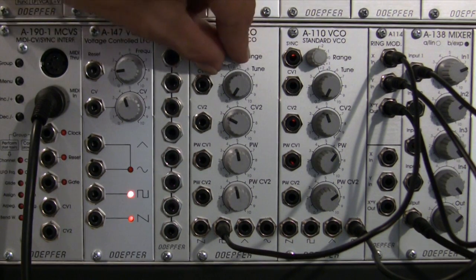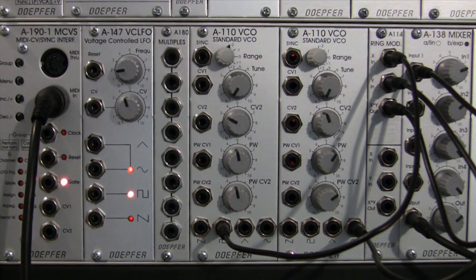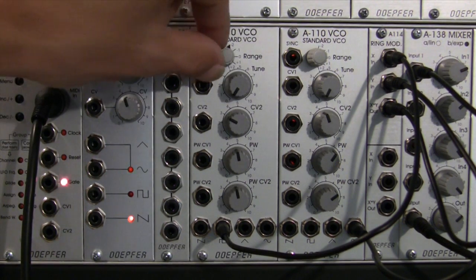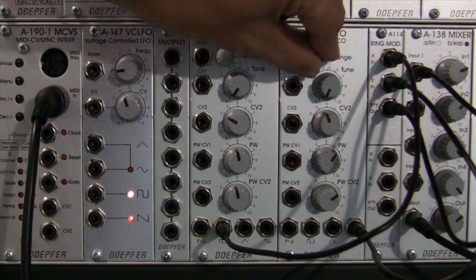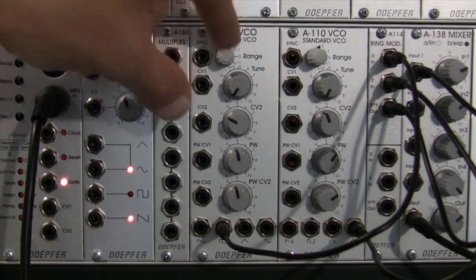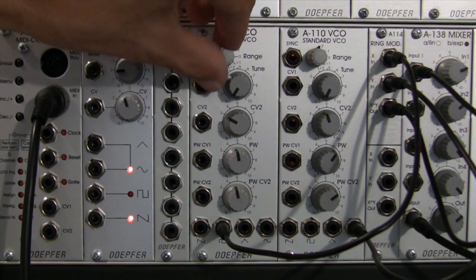And the -2 position. There we go. Let's go both of them all the way down to the -2 position, both at the -2 position.